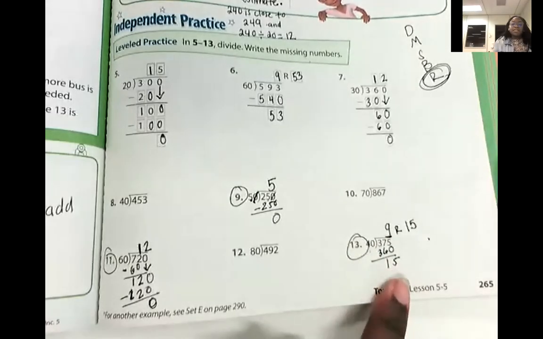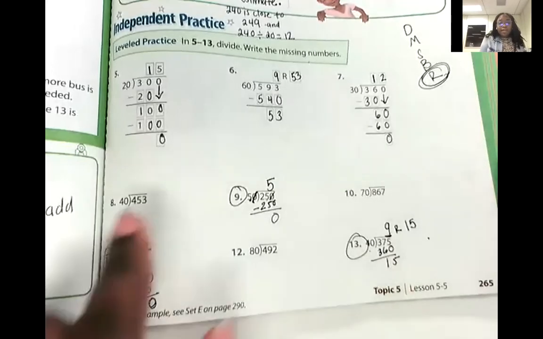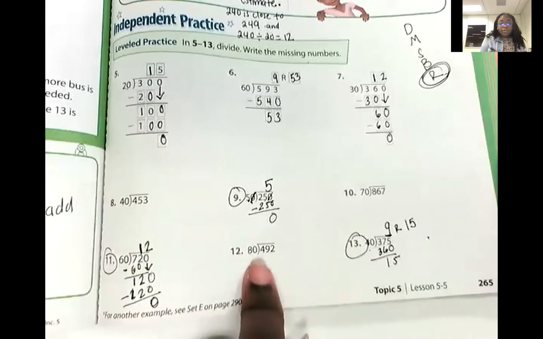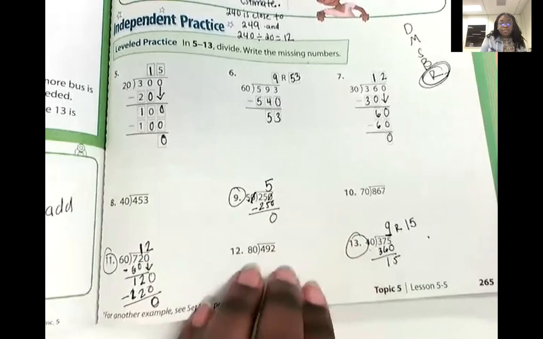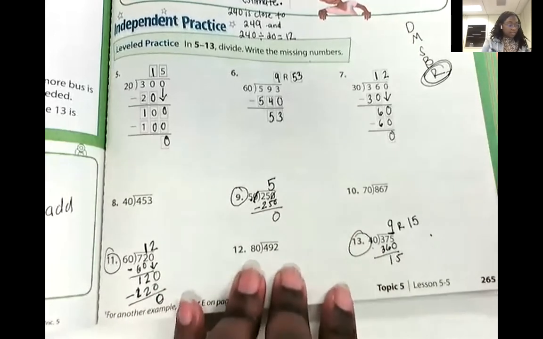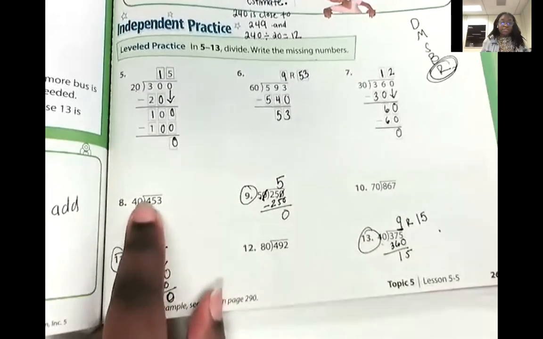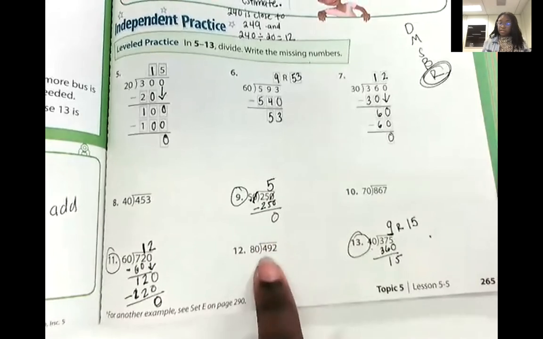All right. So if you need extra help still after that, please feel free to work out the even numbers 8, 10, and 12 and try doing those on your own. Try doing those on your own and figuring out how to solve these problems. I can give you the answers for these just in case you would like to work them out. Number 8 would be 11 remainder 13. Number 10 would be 12 remainder 27. And number 12 would be 6 remainder 12.